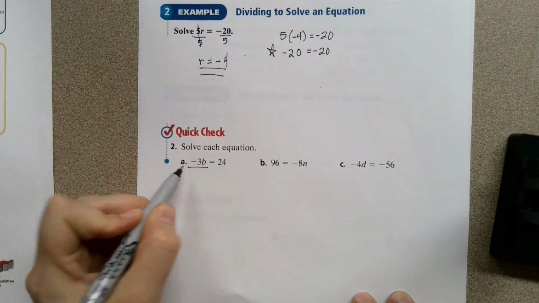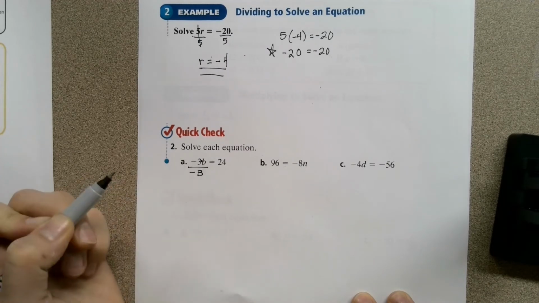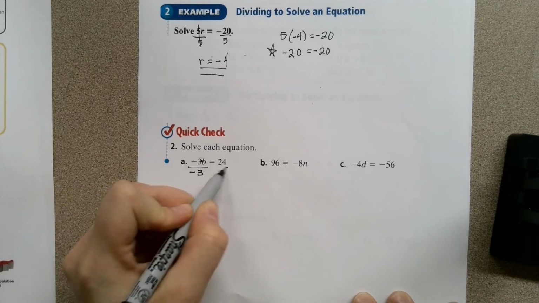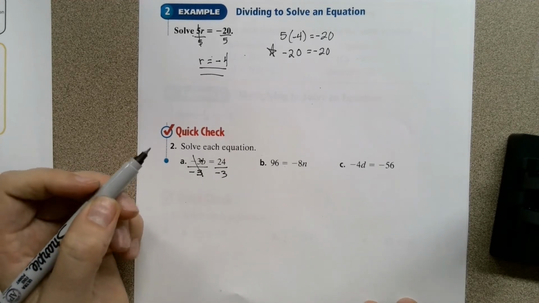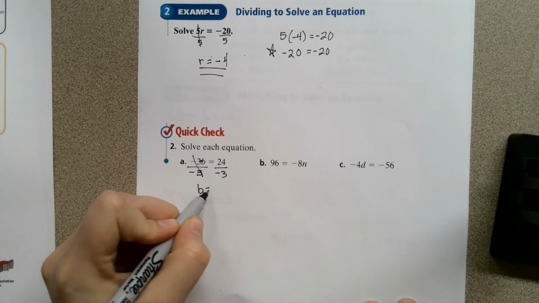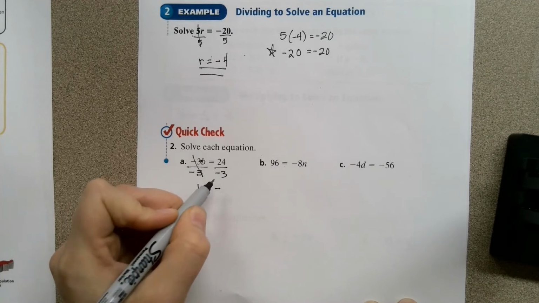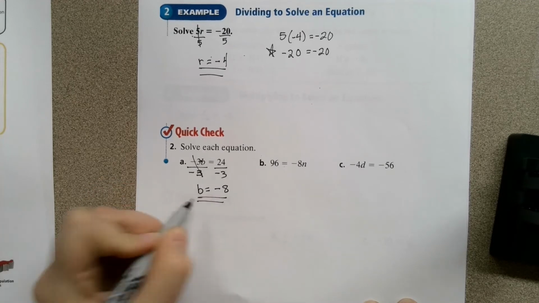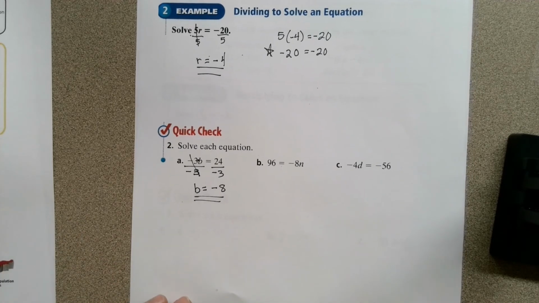In this case, we're going to divide by negative 3, because this is multiplication, whether that sign is shown or not. If we divide by negative 3 on both sides, then we have b is equal to positive divided by negative gives us a negative, and 24 divided by negative 3 is negative 8. We have our answer again. All right, I think that is enough.